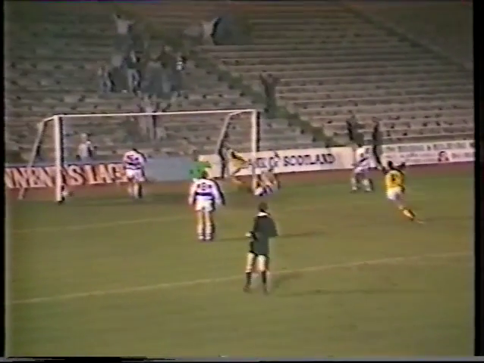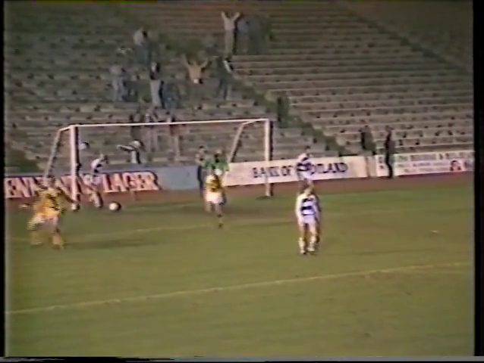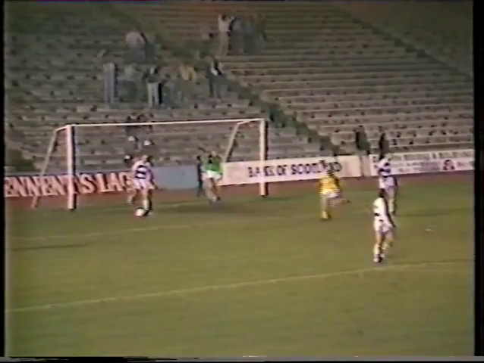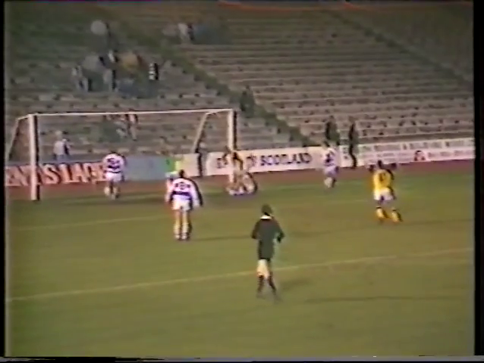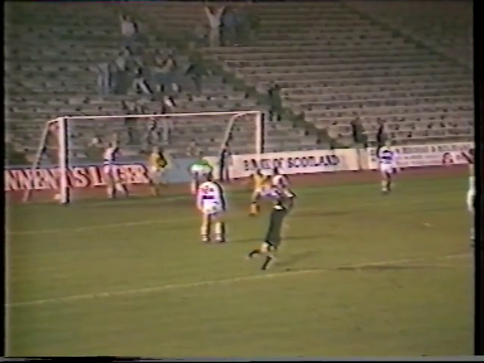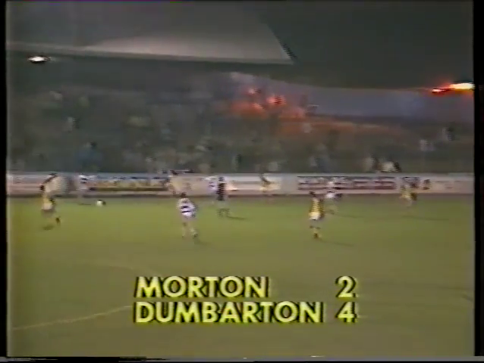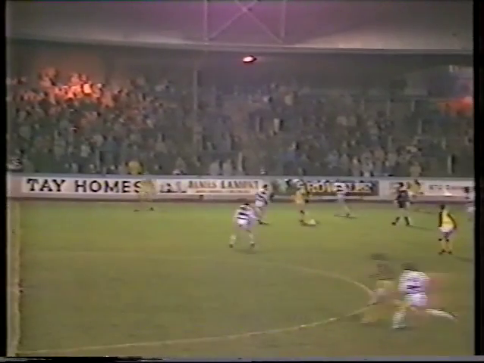Coyle and Simpson setting something up again for Dumbarton. A great cross, there's Burke! And Morton simply had no answer. Set up brilliantly on the left. Joe Coyle to Jimmy Simpson. The cross tailor-made for John Burke. And there was no way anyone was going to prevent Dumbarton's fourth goal. The scoreline stayed the same, Dumbarton would open a 5-point gap on Morton at the foot of the league.